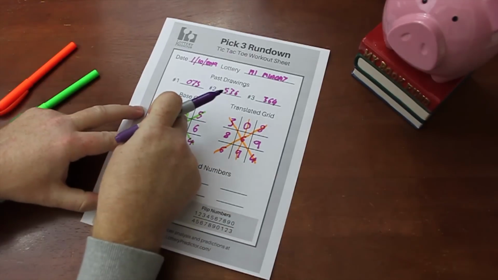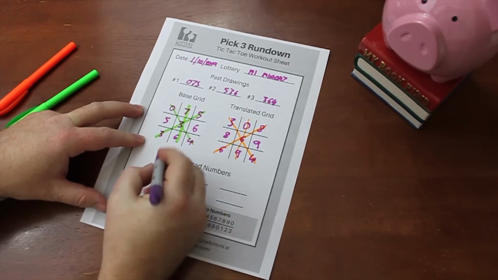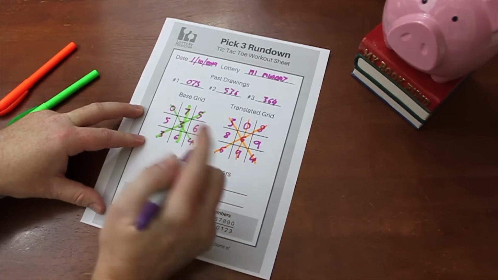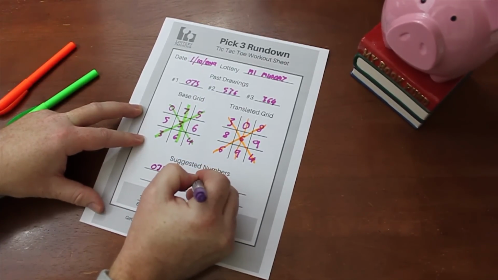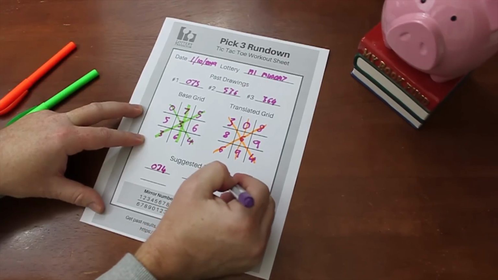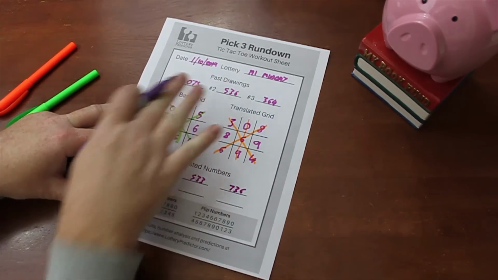And then I just take those numbers and I fill them in here, and those are the numbers I get. So I've got a top left to bottom right of 034, so I'll play a 034. I've got a 533, so I'll play a 533, and I'll play a 736 because that's what my center is. That's my numbers from the base grid.